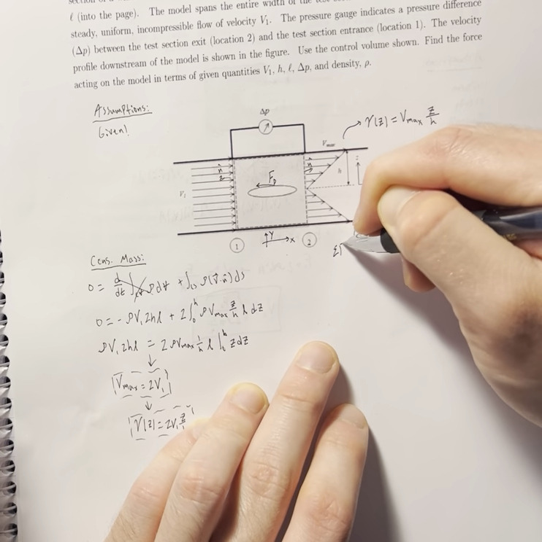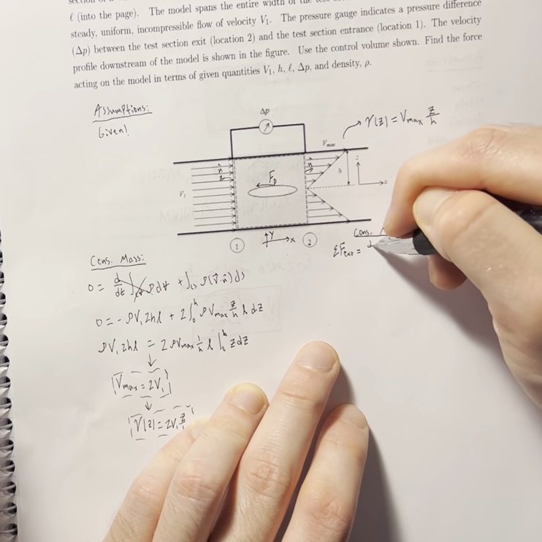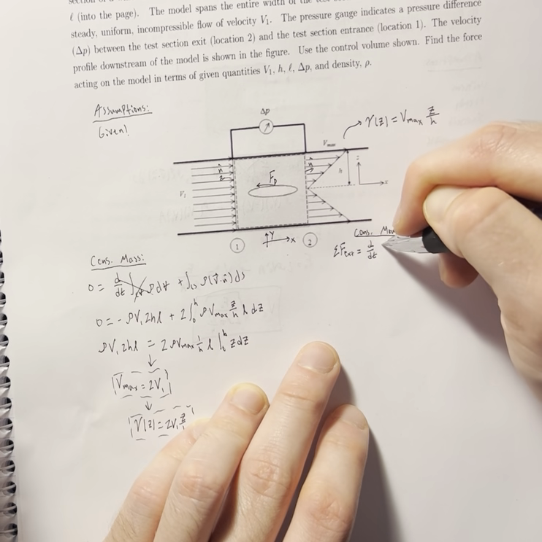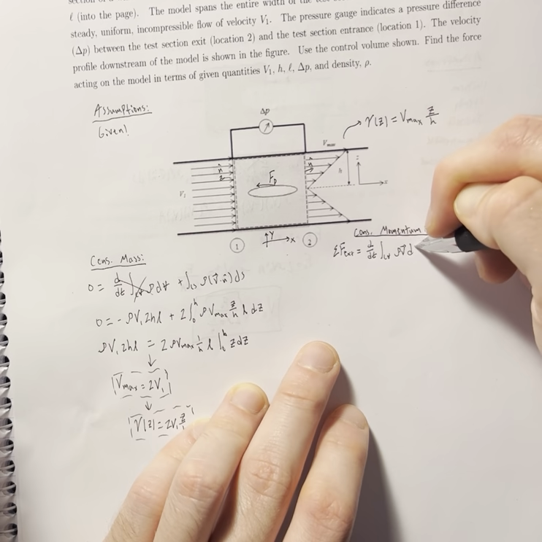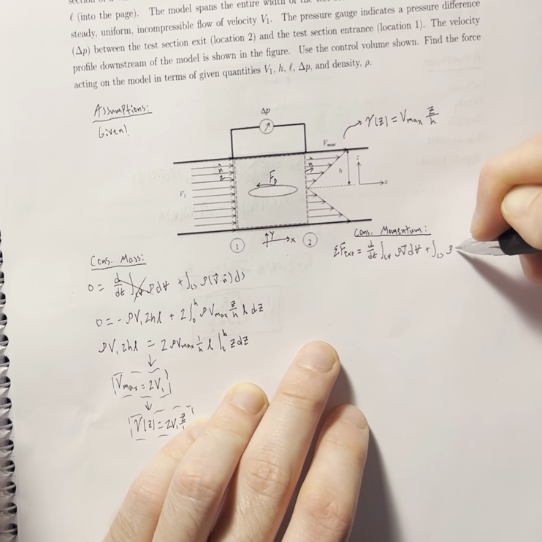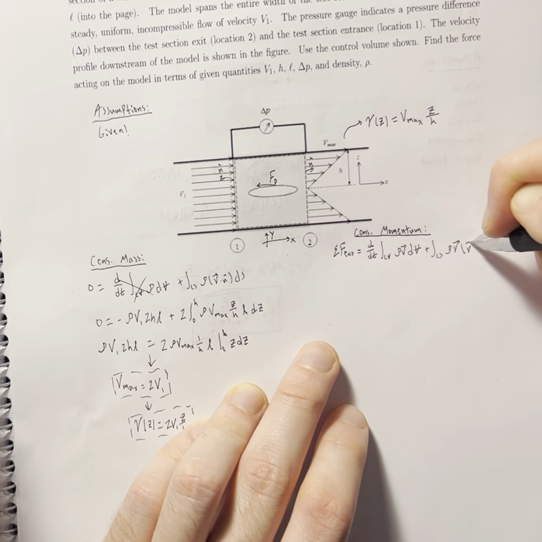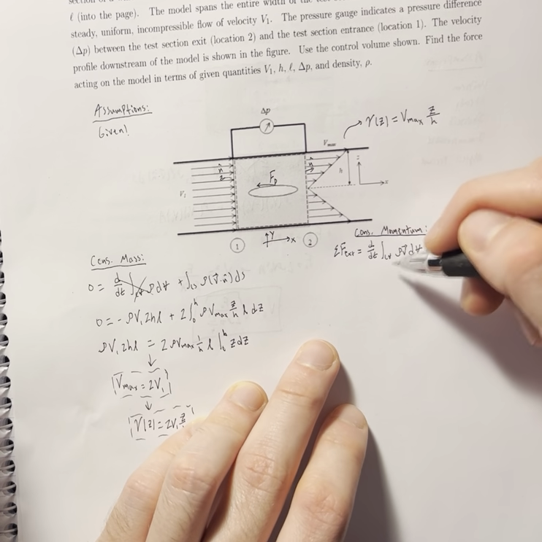So let's keep going. All right, where again, this time derivative term goes away.